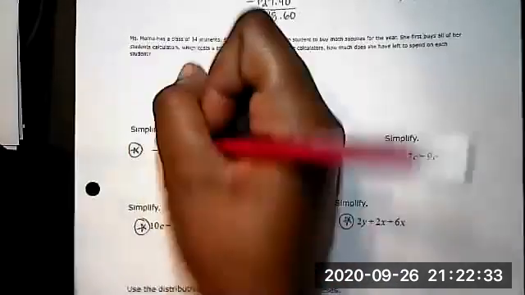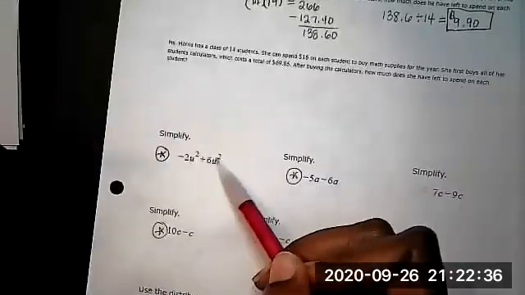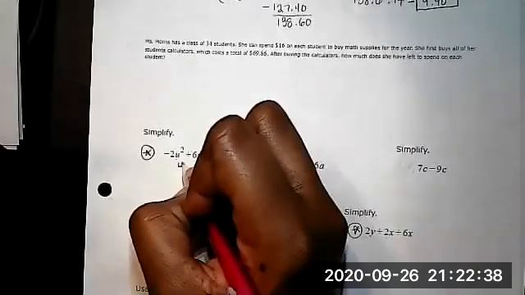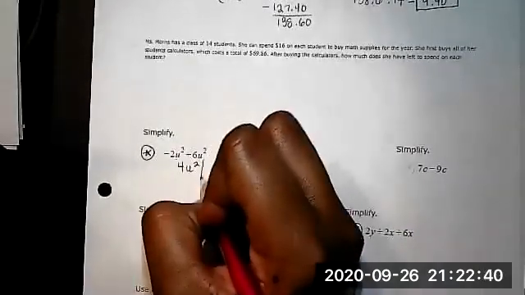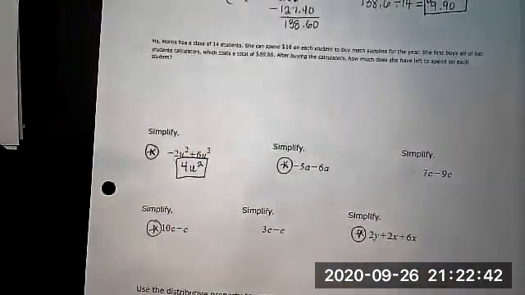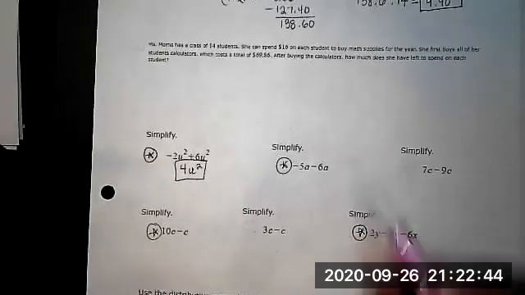And why can I do that? I can do that because they both have the u squareds, okay? So I got 4u squared when I combine these two, combining like terms.